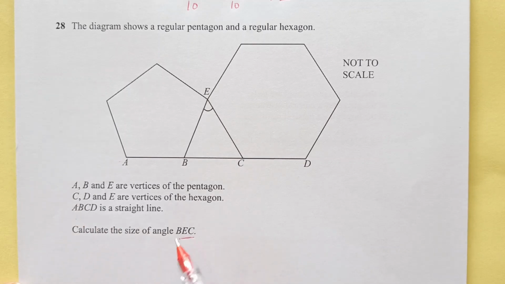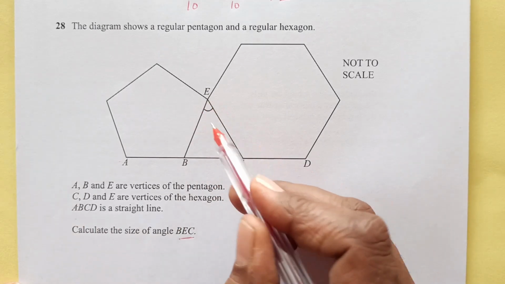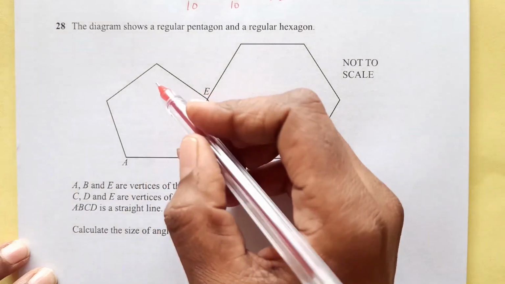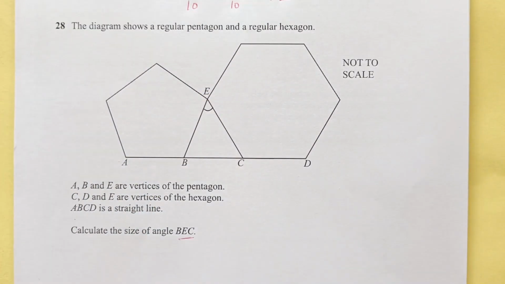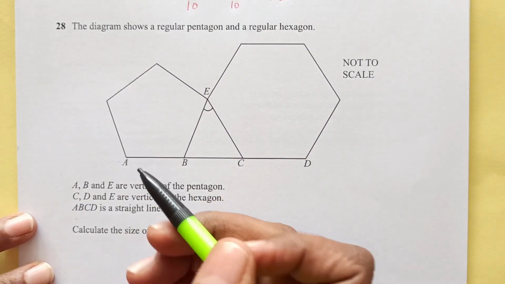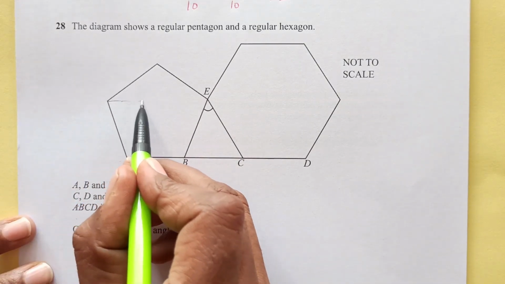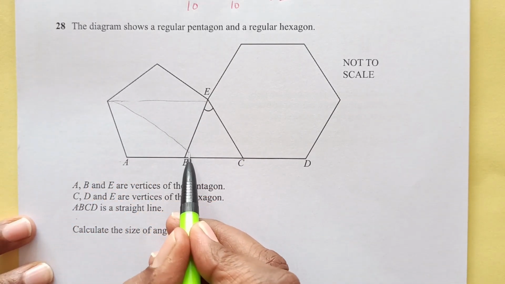Calculate the size of angle BEC. So we are looking to see this angle, right? Let's see how it can work. Now this is a pentagon, right? In a pentagon, let me show the easy method, how many triangles do we have here? You see, we have 3 triangles.